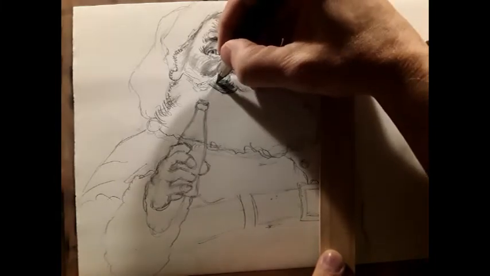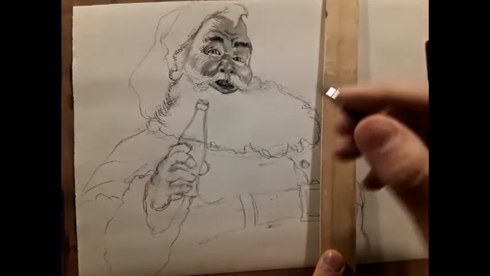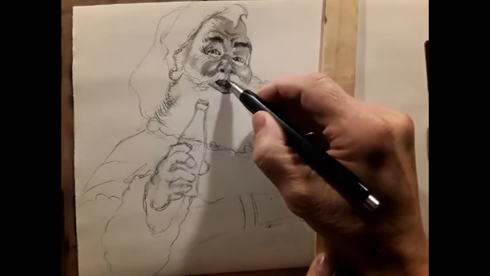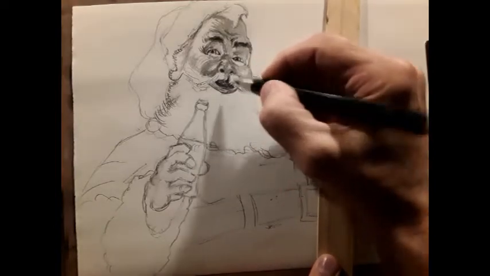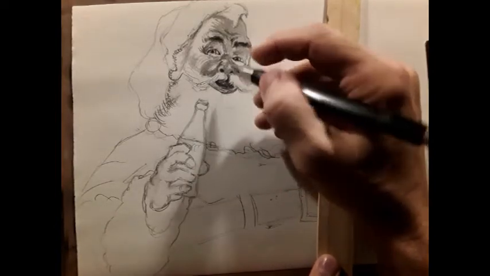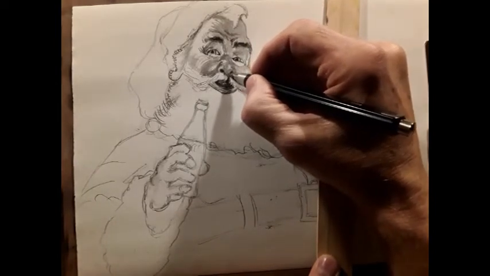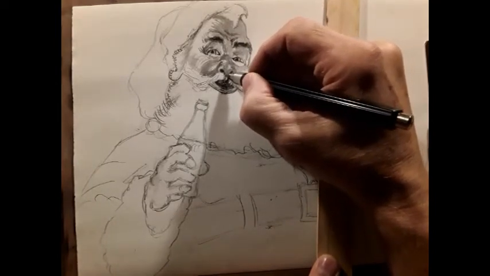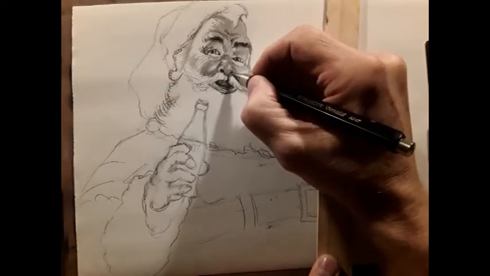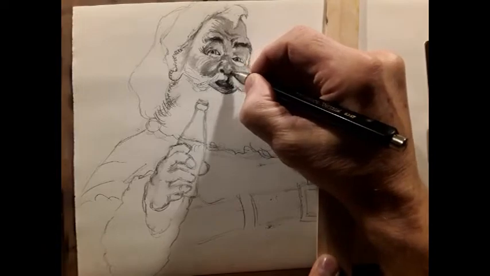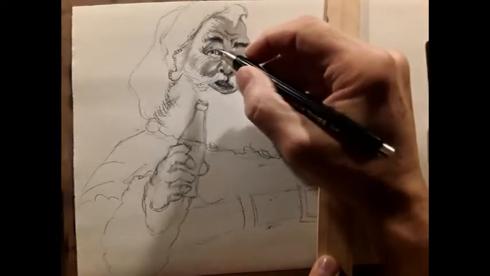Okay, he has a really dark shadow inside his mouth, under his mustache. Little rounded nose here.